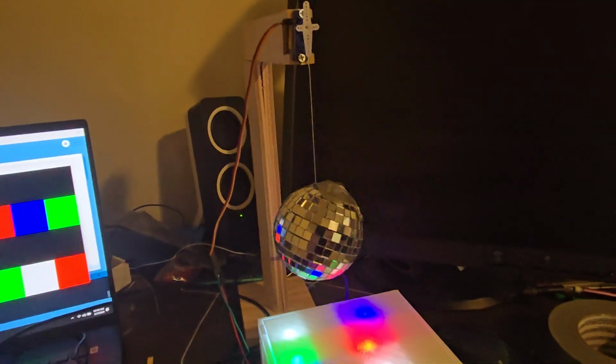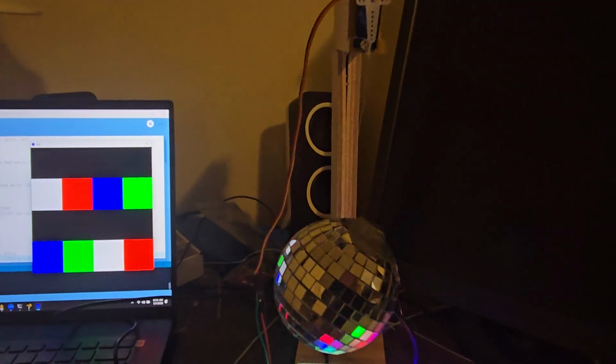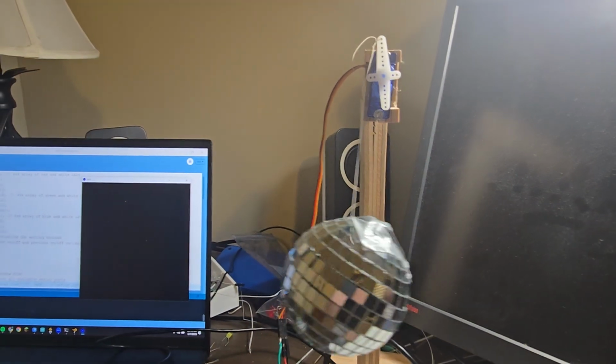The disco ball drops as the light turns off, so let me turn the light on again. We'll see the disco ball rise and fall.